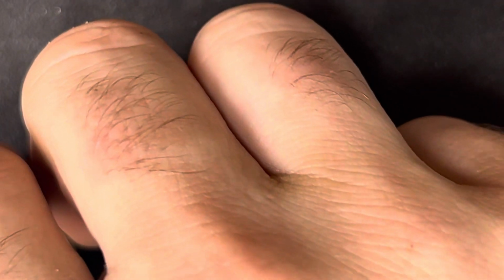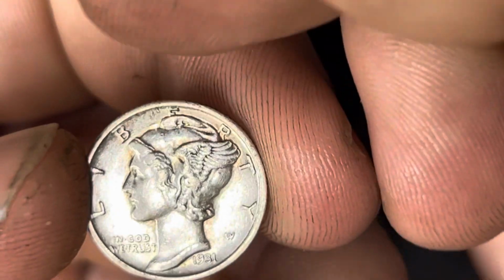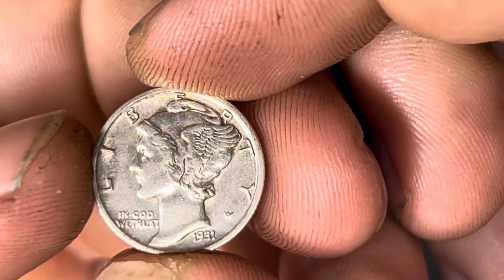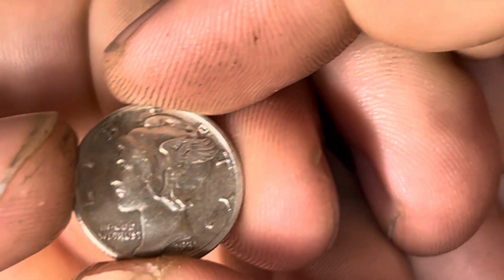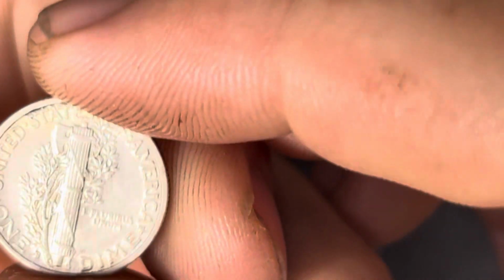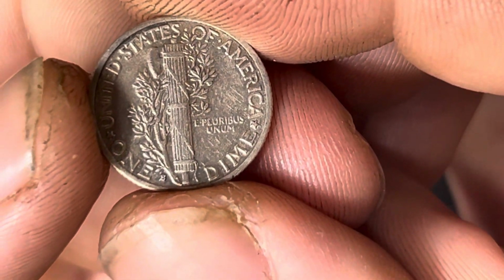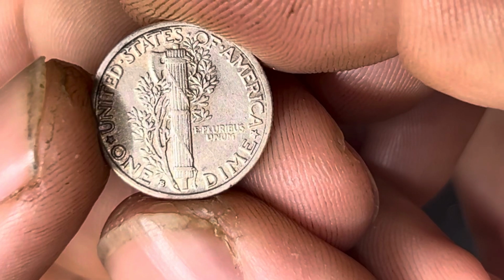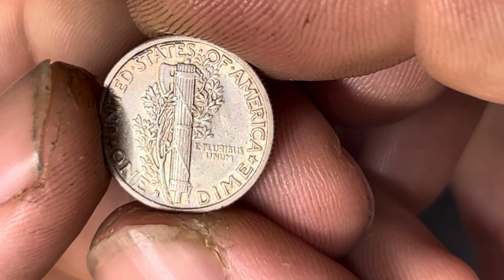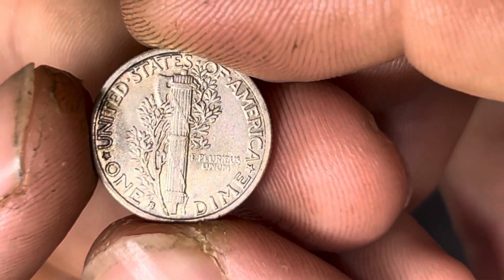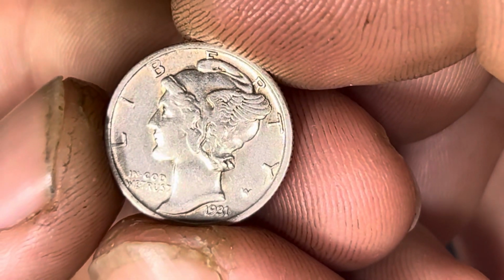Then I have this nice example of a 1931 Mercury dime. I believe it's from San Francisco. You can see the S mint mark down there. It's not full bands or anything, but it is a very good example. It's definitely the best one that I have.